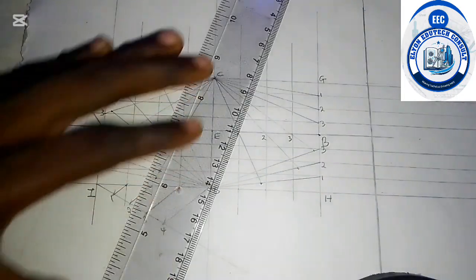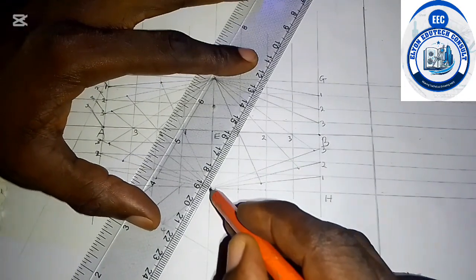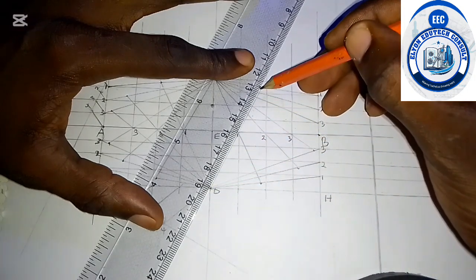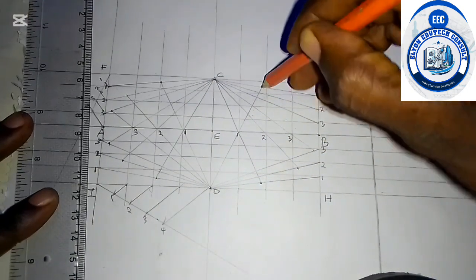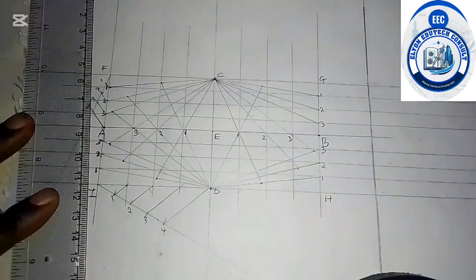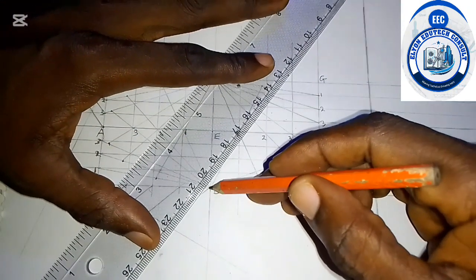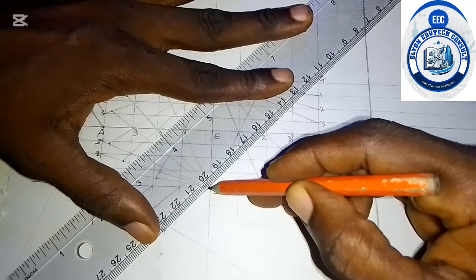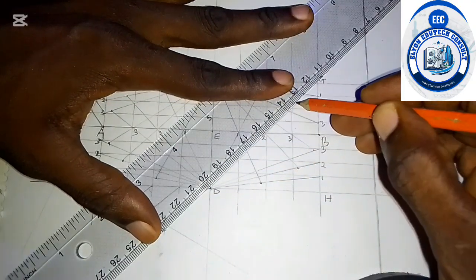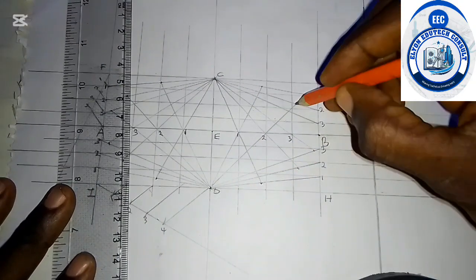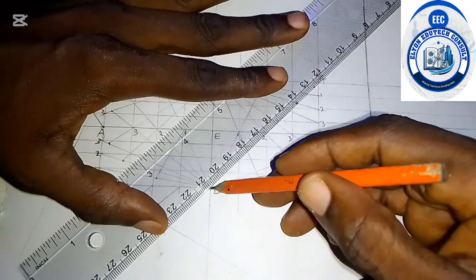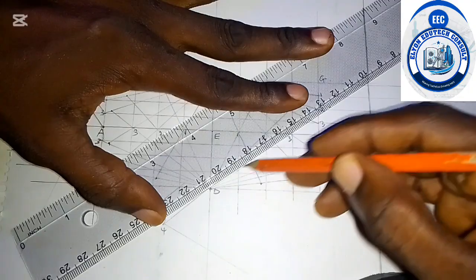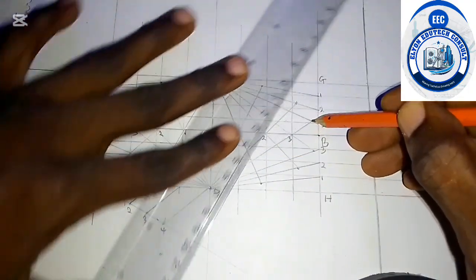Now let's do for this other side. You draw this until you get to 1. So this is the 1. So you have it at that point now. Then 2, this is point 2 at this point here. Then finally 3. So we have this 3 now. So you have it here.